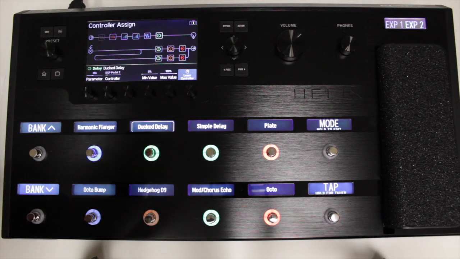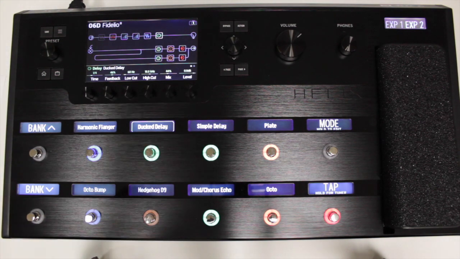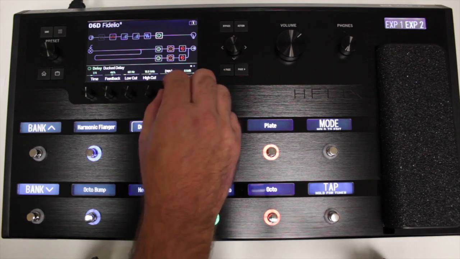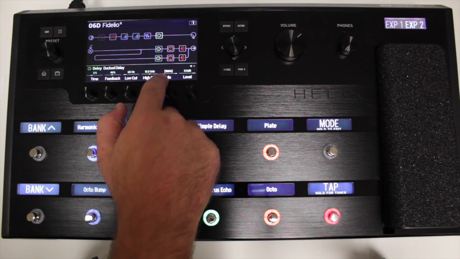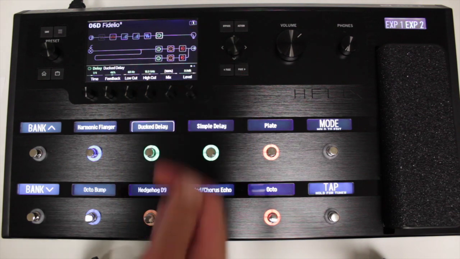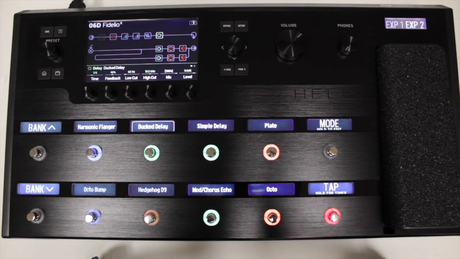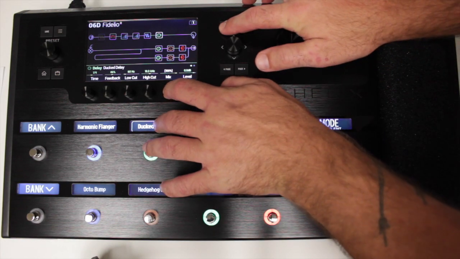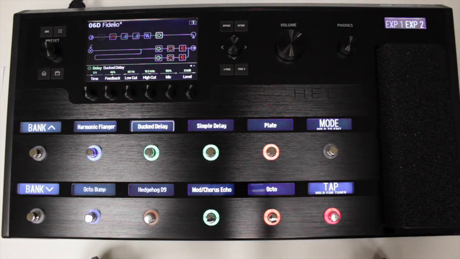Now to assign a parameter to a Snapshot's controller, press and turn the parameter knob. You'll see white brackets show up around the number. This will correspond to the particular snapshot you're currently on. To unassign a controller assignment, hold bypass and press the parameter knob.